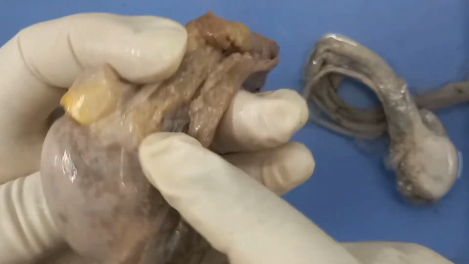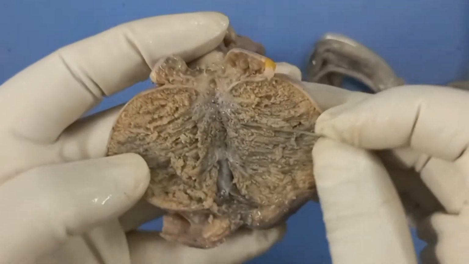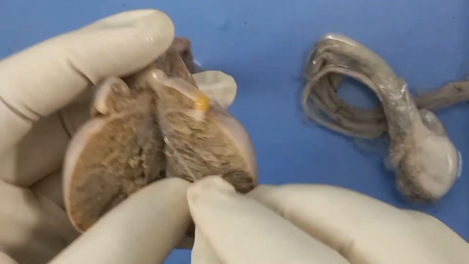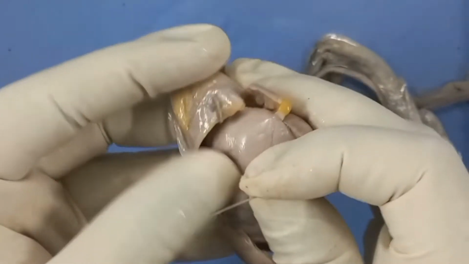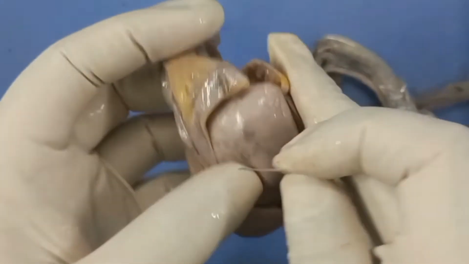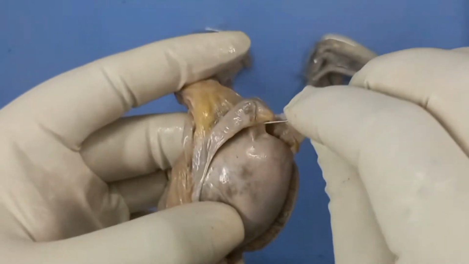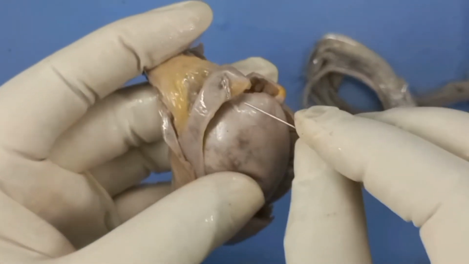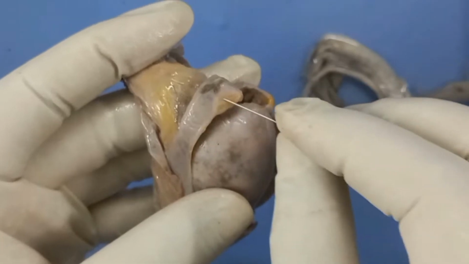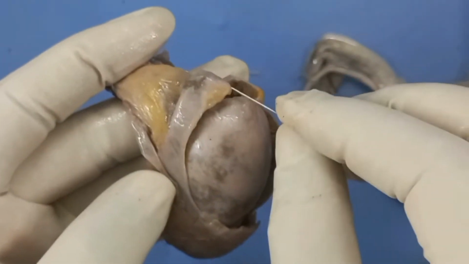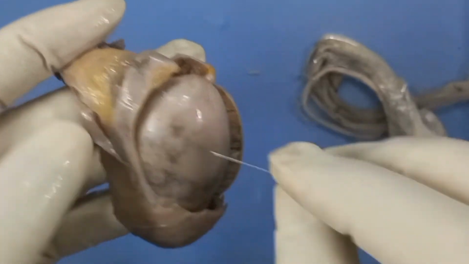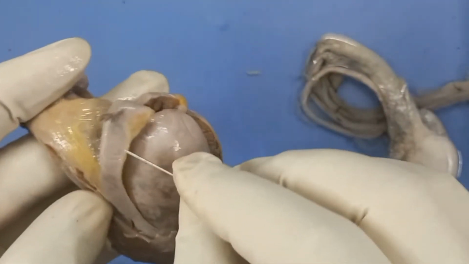And then from the posterior aspect of the mediastinum testis, the rete testis will give rise to the efferent ductules, and these efferent ductules will come out near the upper pole of the testis and enter the head of the epididymis, where they unite with each other to form the single duct of the epididymis.